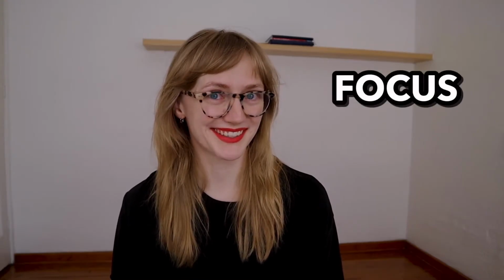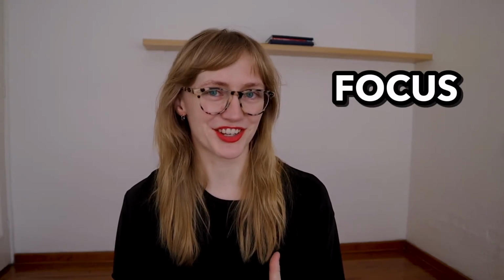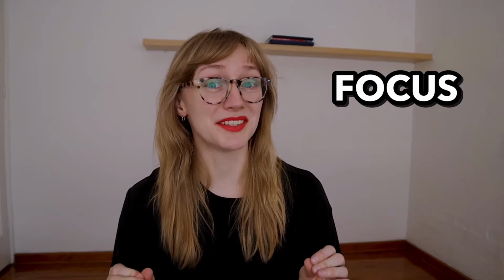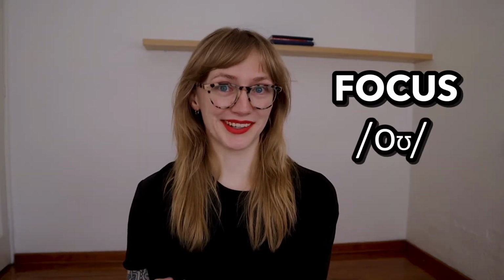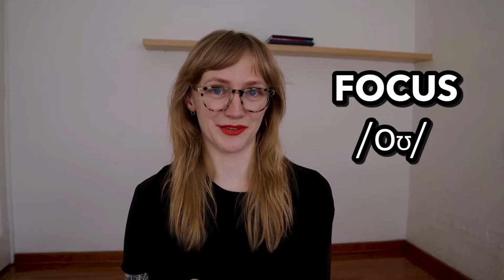Okay, now let's get started. The first word is focus. I hear a lot of different mispronunciations of this word, but the problem is usually in the vowels. The first vowel is O. It's a round O sound. So the first syllable is faux.